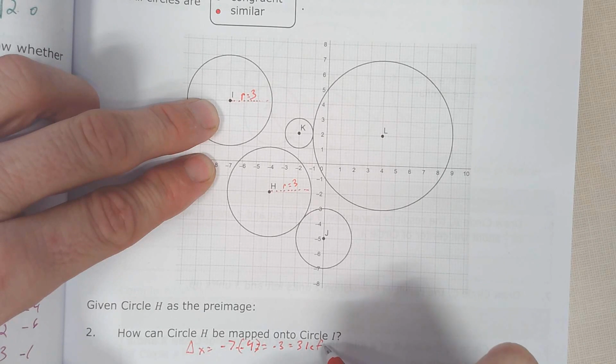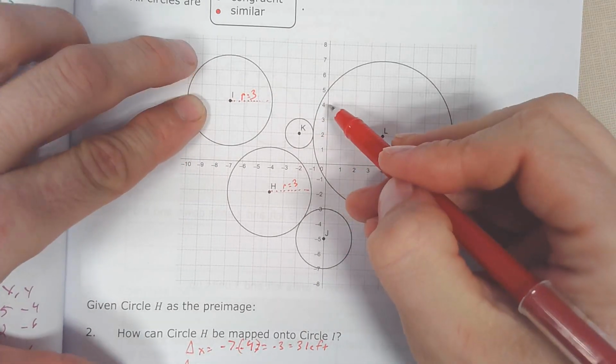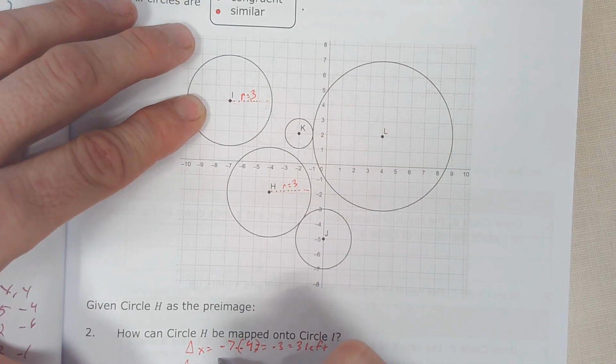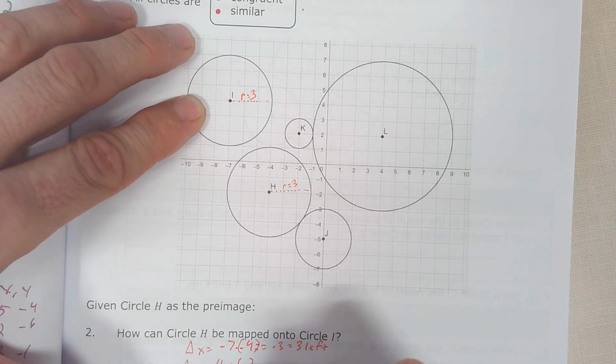And then the change in y is the final, which is 4 minus a negative 2, which is going to be 4 plus 2, which is 6 up, or positive 6.